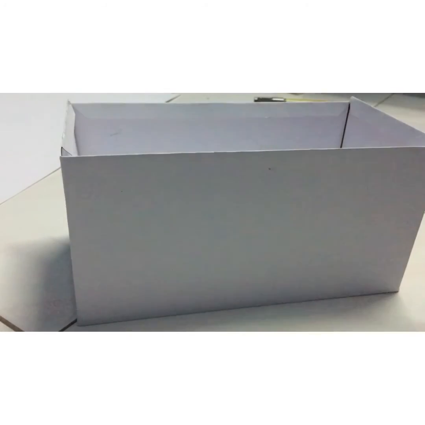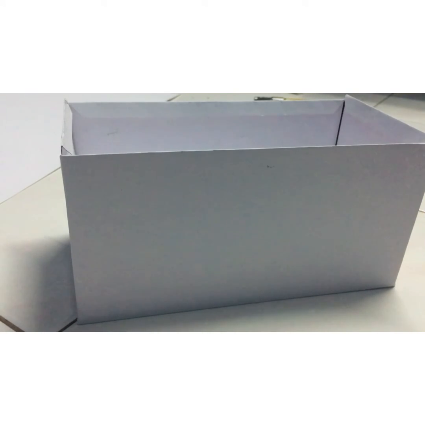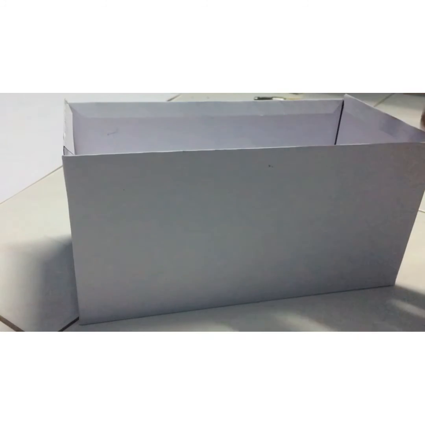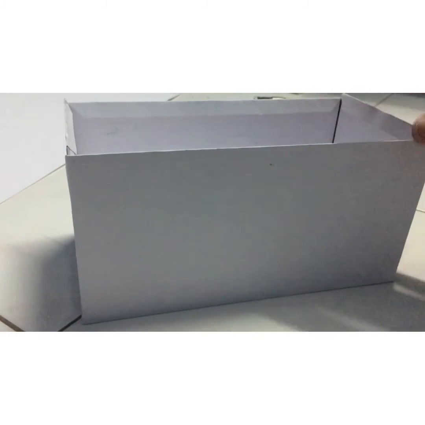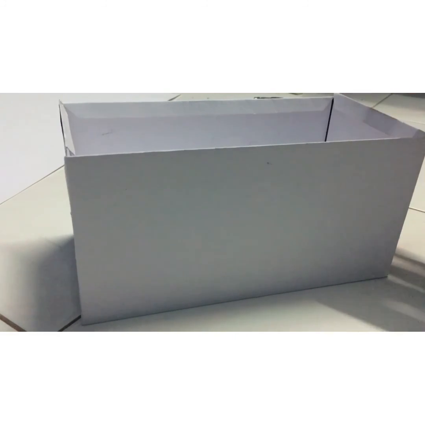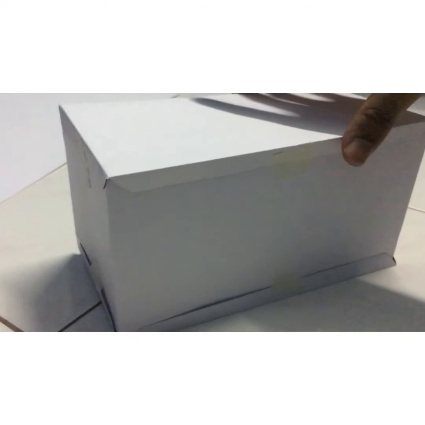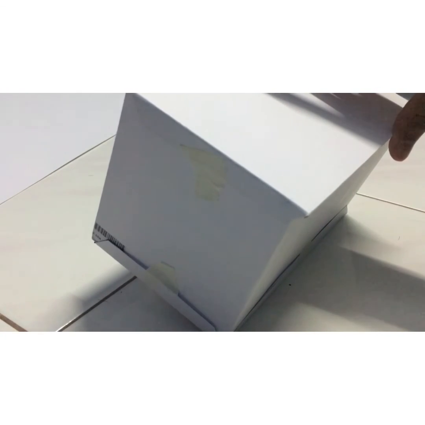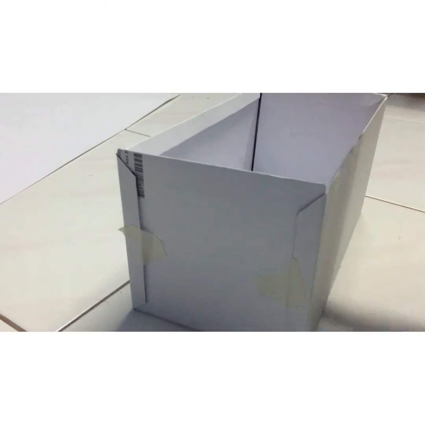After you make a mark on the sheet metal on the place that you want to drill, you can start drilling. But in this video I will not drill my sheet metal, I will just use tape so that my sheet metal is glued together.